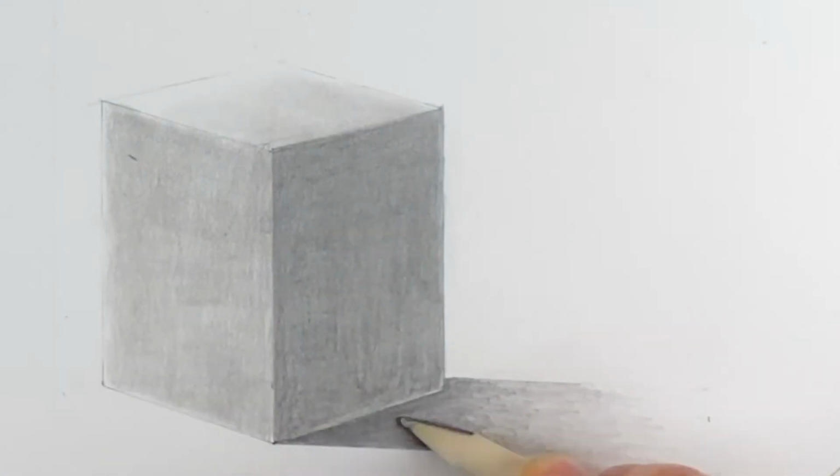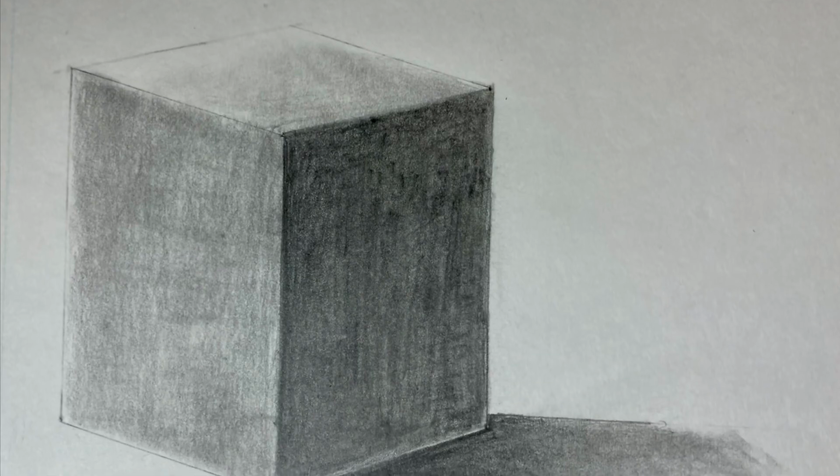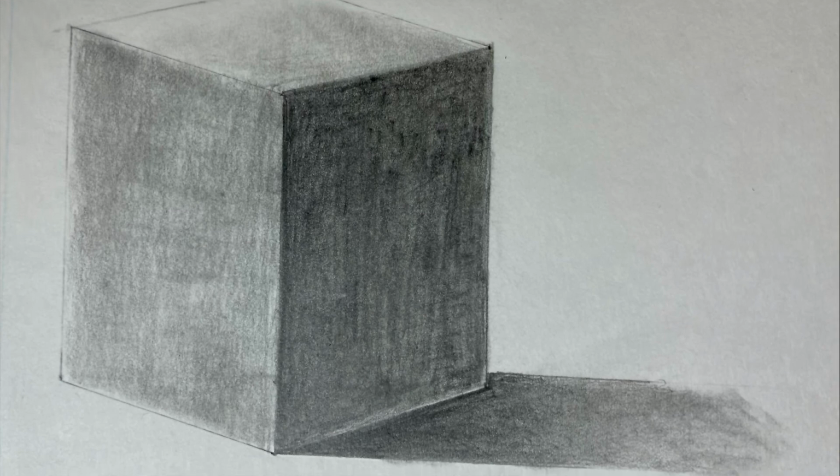I hope you'll be able to use some of these tips on drawing 3D forms in the future using graphite.